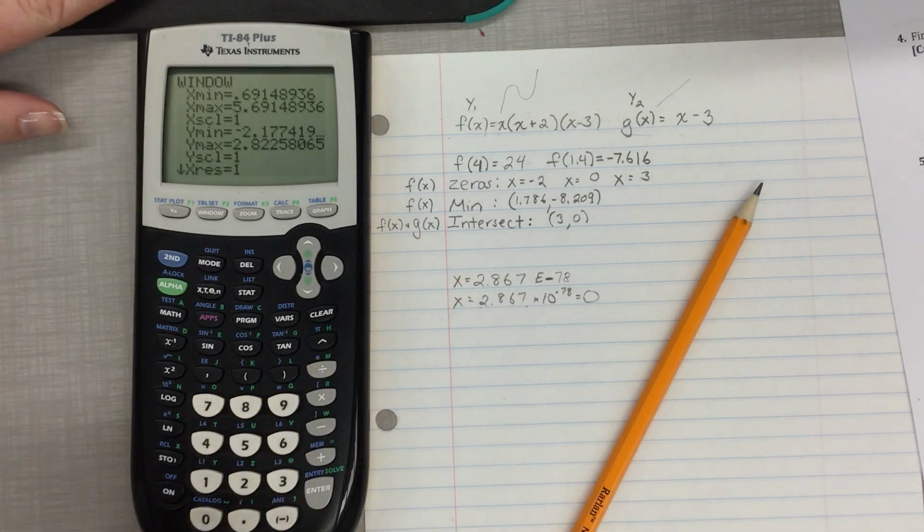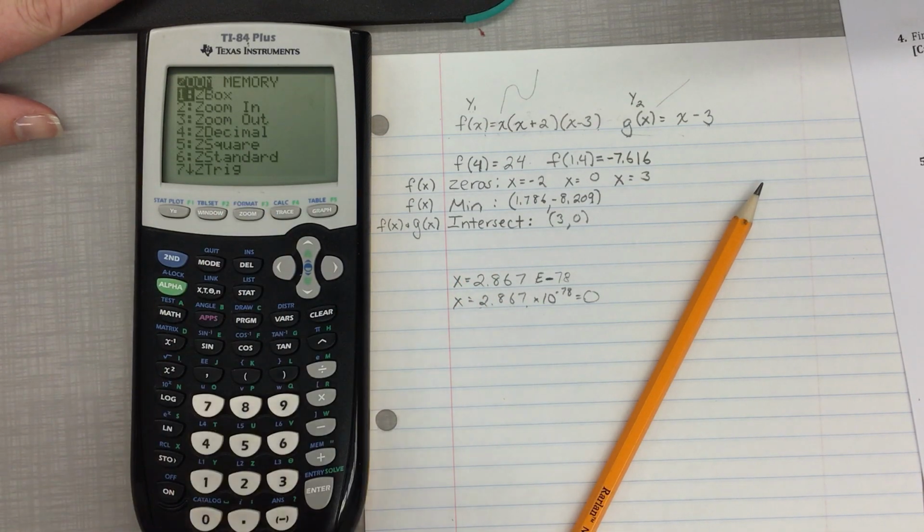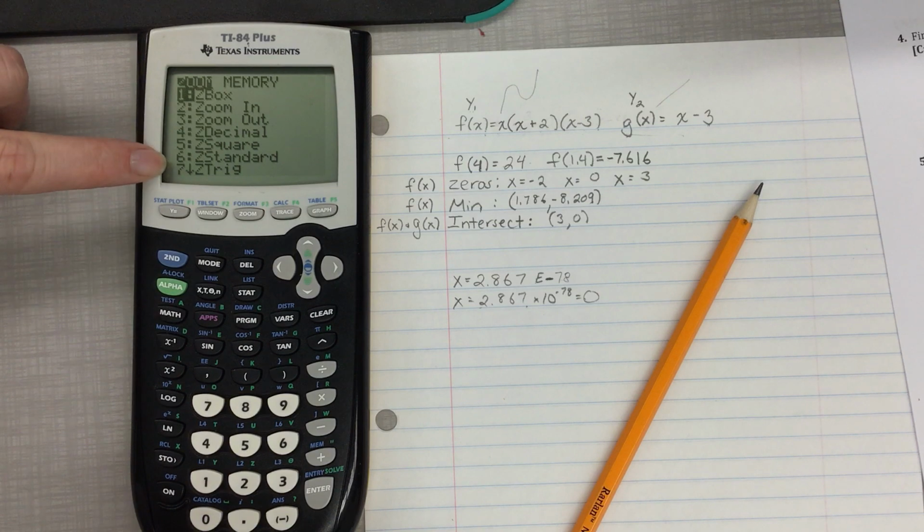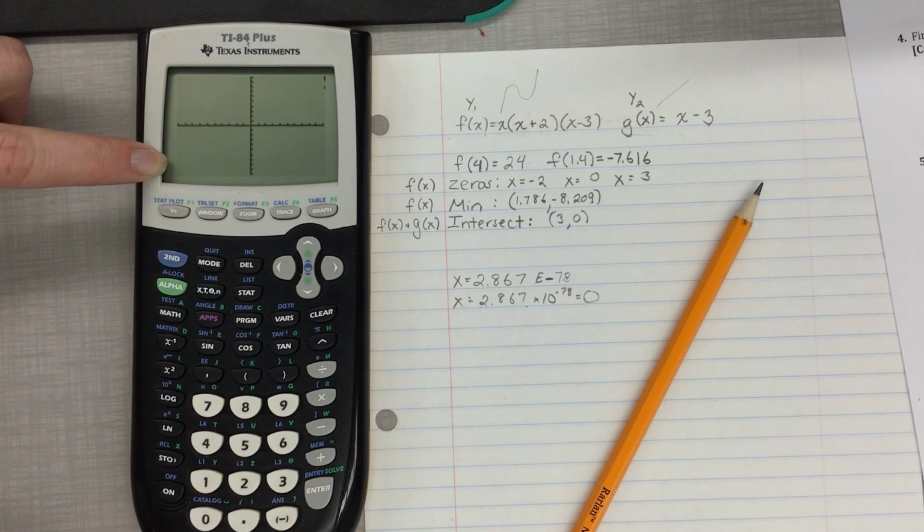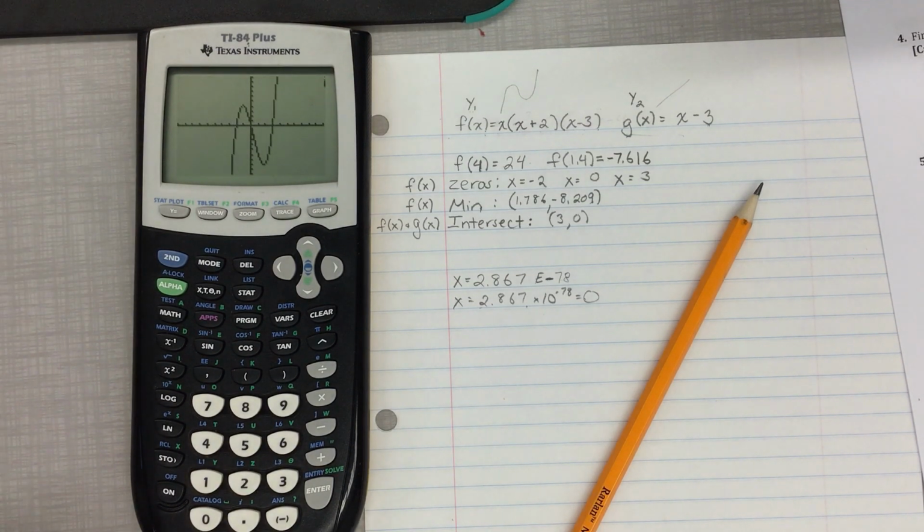It's not a good setup for us. So I'm going to hit zoom, and then I'm going to hit that 6 to get standard. And it brings us back to our normal screen. So zoom 6 is pretty useful because it cleans it up for us a little bit better.